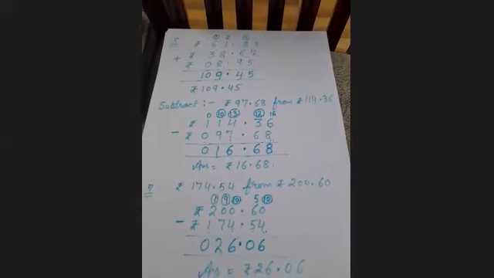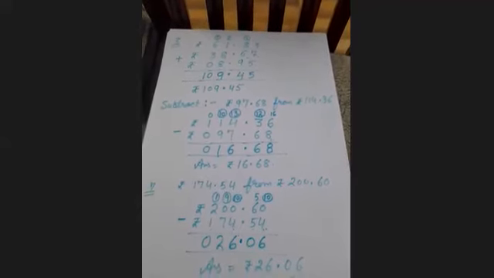So now students, we will discuss few word problems related with money. This is question number 10.